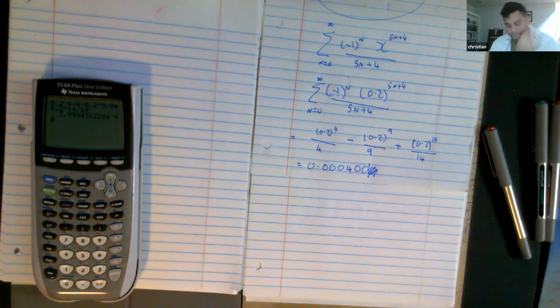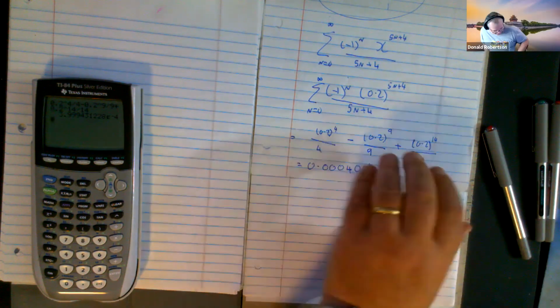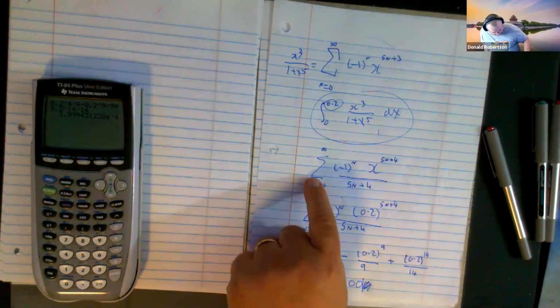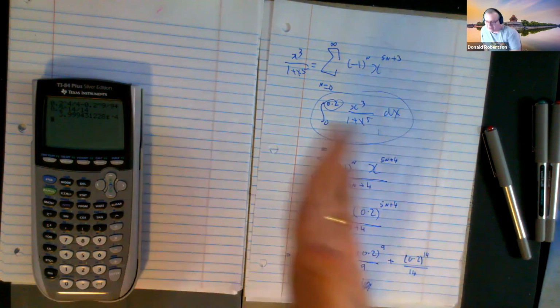Right. So we used the power series of this function to find an integral. And how do we do it? We just integrate the power series.